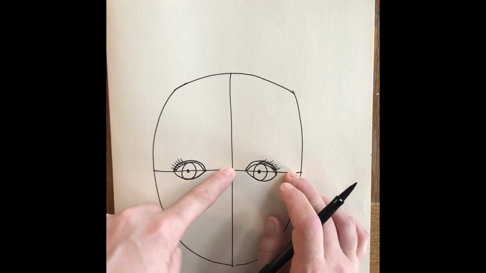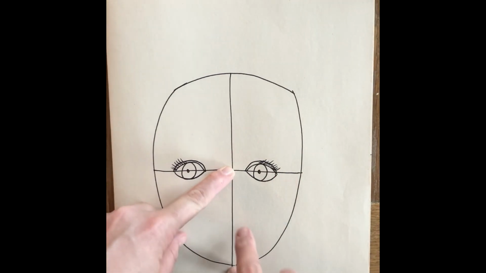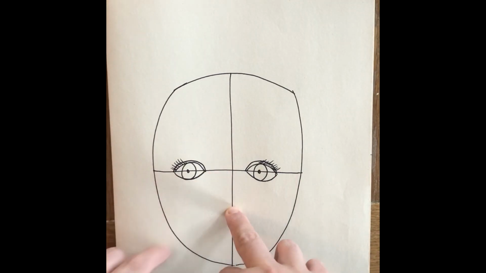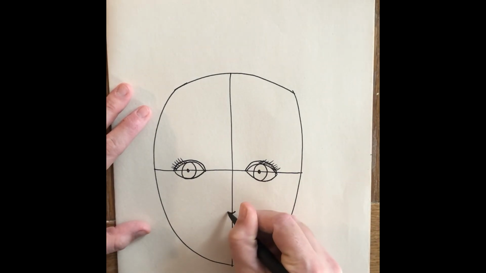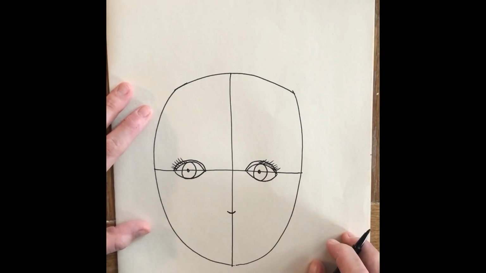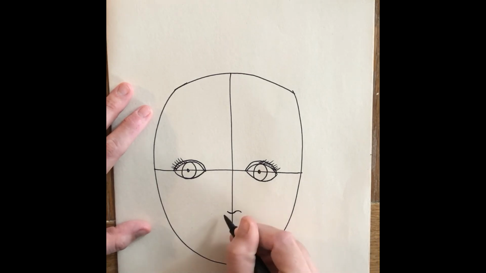From the center of our face to our chin, we're going to find the middle of that point. That is where our nose goes. And we're going to start with a little bump, like so. Curve under, almost looks like a weird tiny smile. And then we're going to bump on each side. We're going to make the letter C right here, attach.